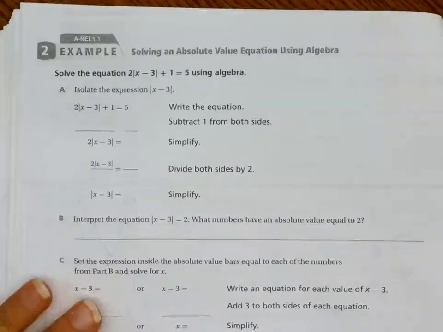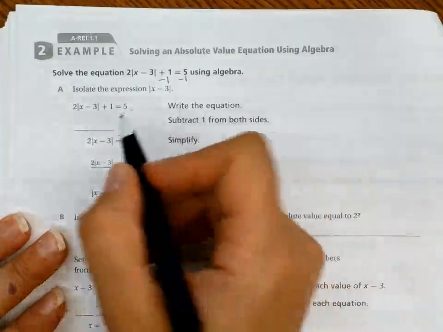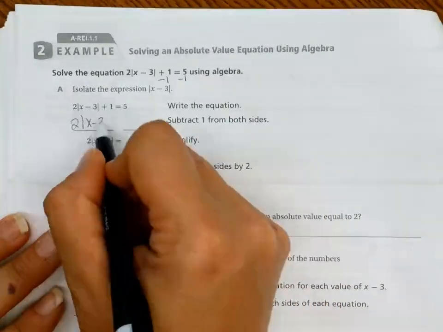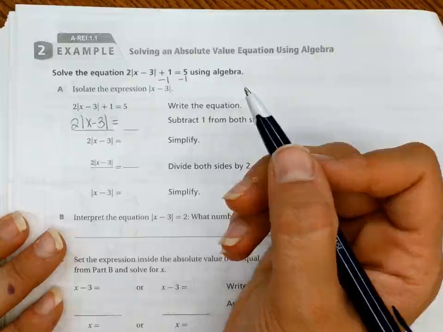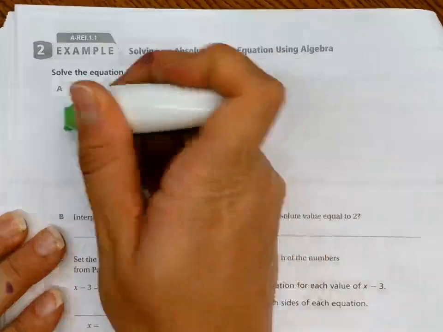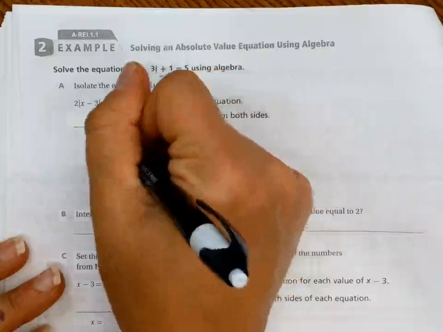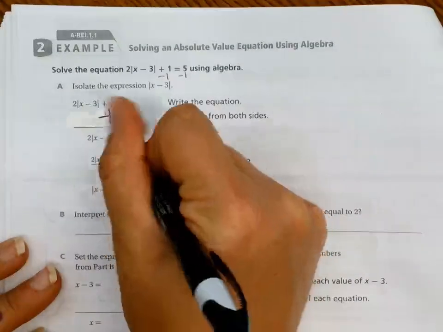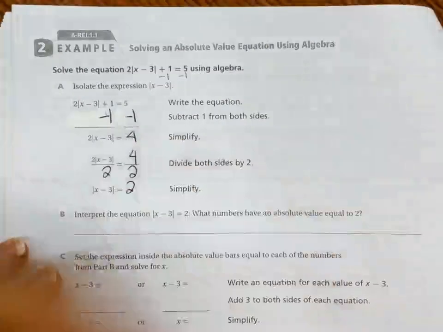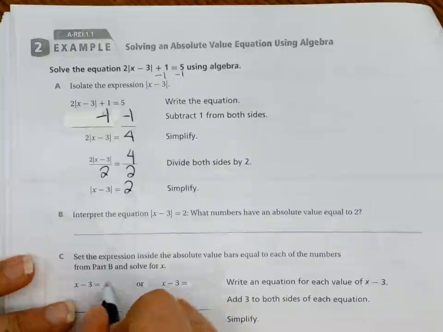Solve the equation using algebra. Okay, so we're going to subtract 1 from both sides, which leaves us with 2 times the absolute value of x minus 3 equals, oh, they want us to show the minus 1, my bad. So minus 1, that gives us 4. Then we're going to divide by 2 on both sides, which leaves us with it equaling 2. Then we set up our two separate equations. So x minus 3 equals 2 and x minus 3 equals negative 2.